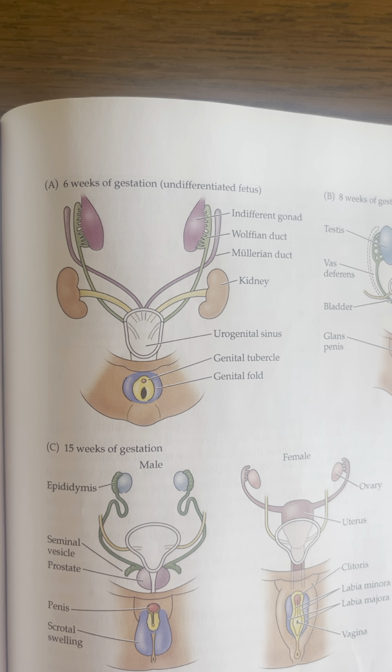Everything is undifferentiated. There are chromosomes XX or XY, XX being female and XY being male, that is determined at conception, but there aren't really any hormone differences that exist yet. And if there are no major hormones influencing the sexual development at this stage, there's not really going to be any difference in the gonads.